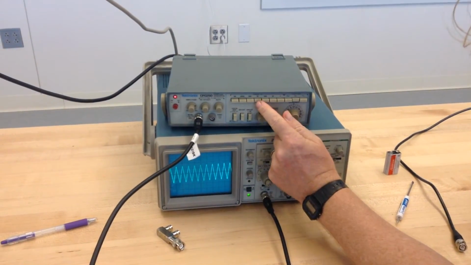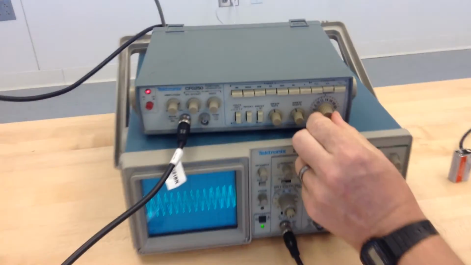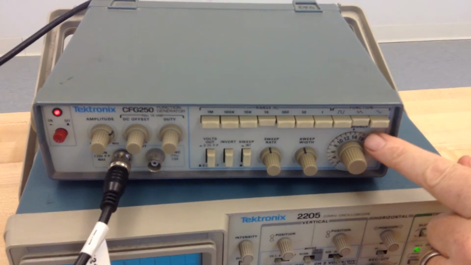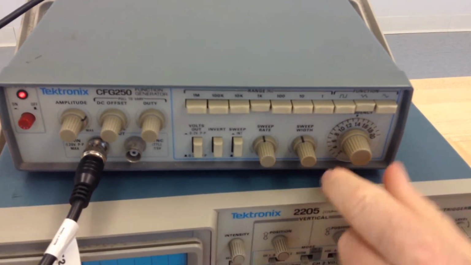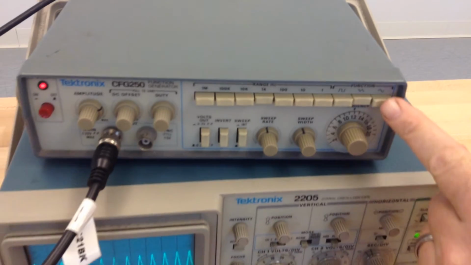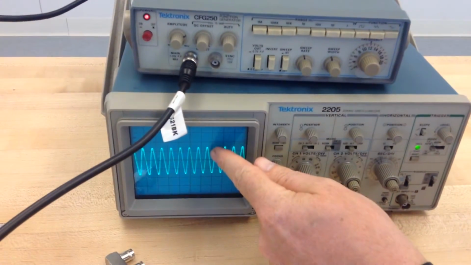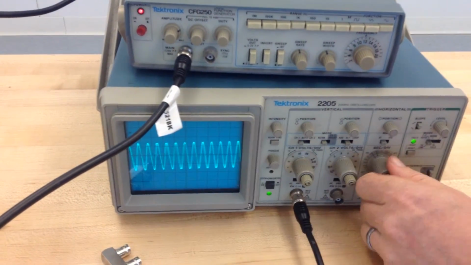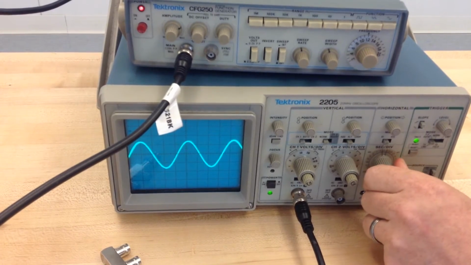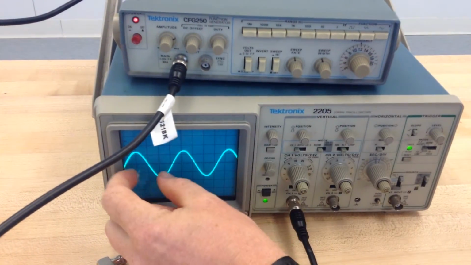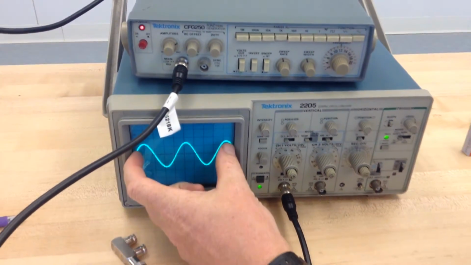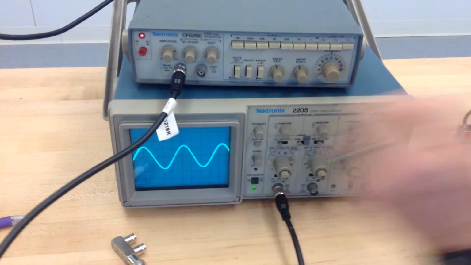Okay, so we can change the frequency with this knob. There's a multiplier. 1K times 1 is 1,000. 1K times 1.4 is 1,400. So we can change the frequency. We can also change the shape of the signal. This is a sine wave. I'm going to stretch it out. I haven't changed the frequency. I've just changed how much of the signal, how much time I represent on the screen.